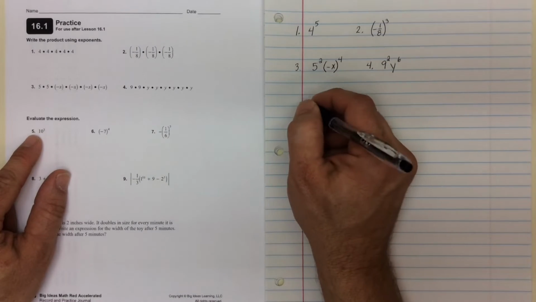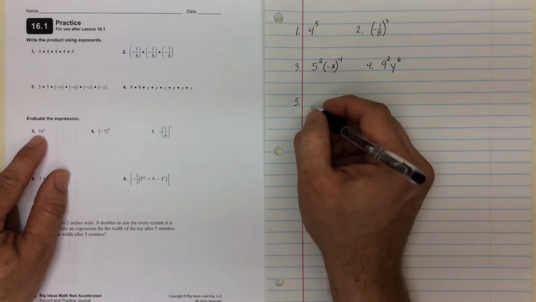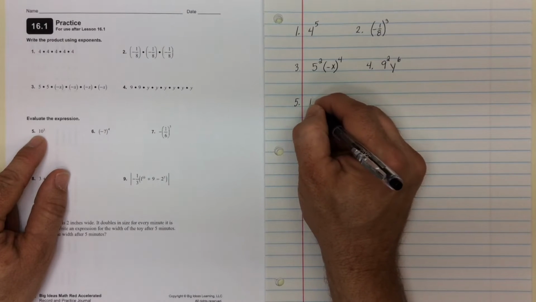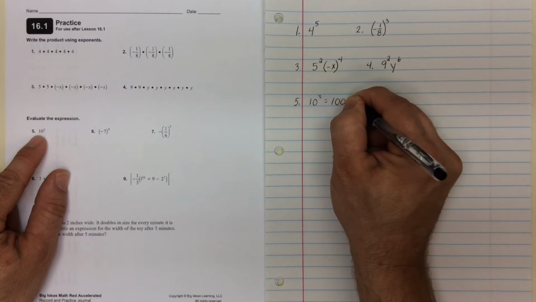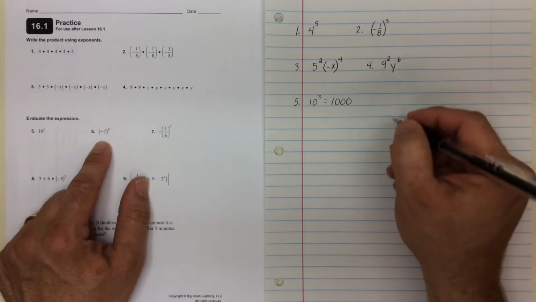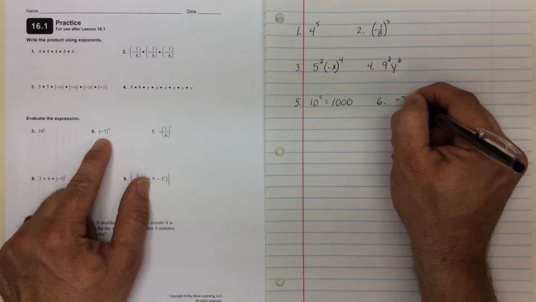Here we're evaluating. So for number 5, 10 to the 3rd power means 10 times 10 times 10, which is 1,000.